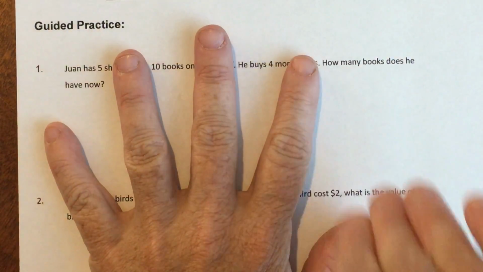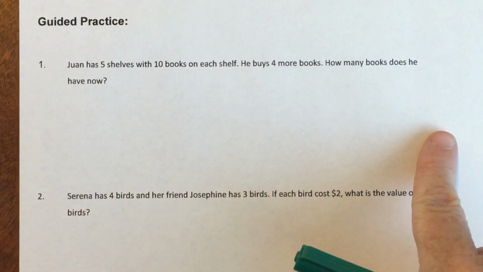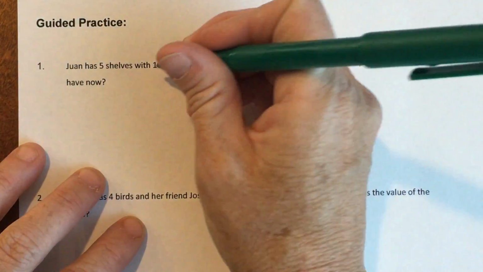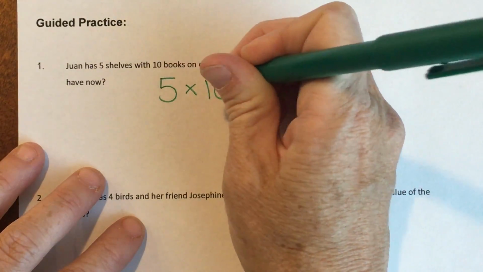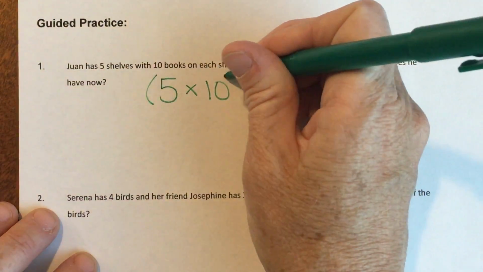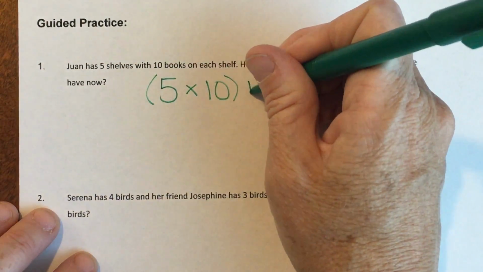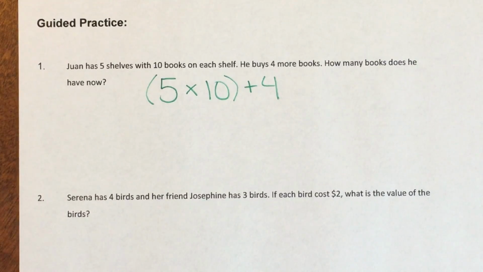Each shelf has 10 books. And then he buys 4 more books. So what I'm seeing is he has 5 shelves with 10 books on them each, and I'm going to do that first. And then he's going to add 4 more that he buys. So that's my expression.